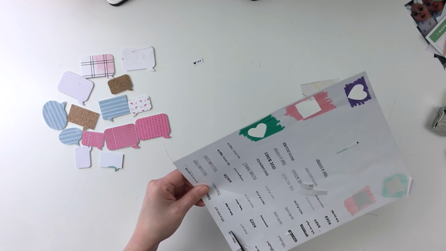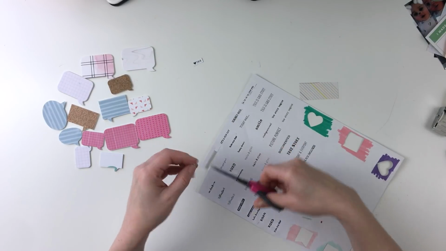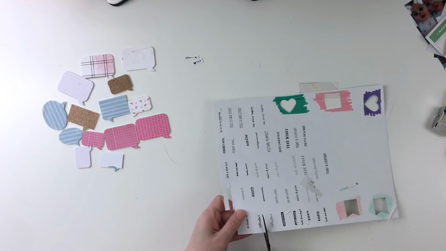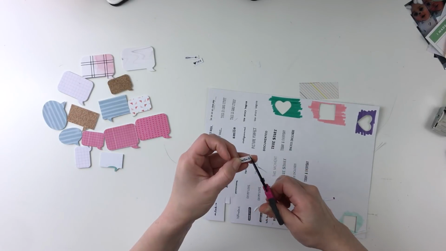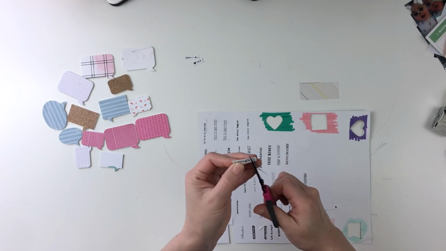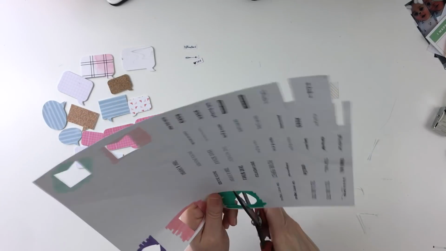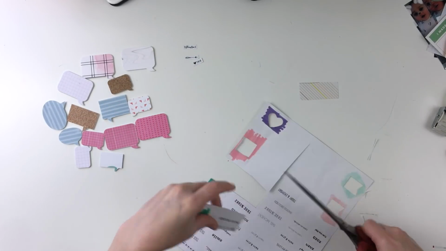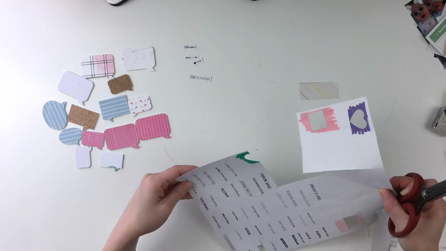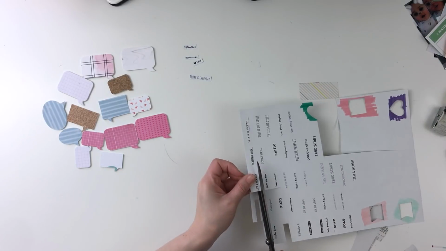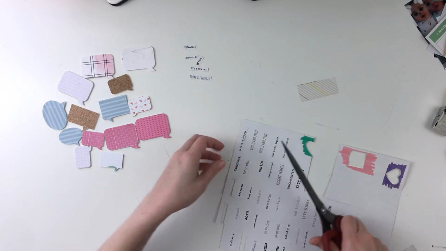So now I'm going to go ahead and cut. I'm going to pick out the ones that I thought turned out well, and cut them up. So I actually use Memento black ink, the Tuxedo black ink, and also Memento, oh goodness, London Fog maybe. And I'll try to link those both down below as well.